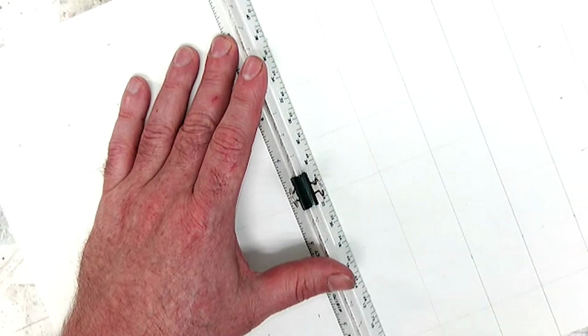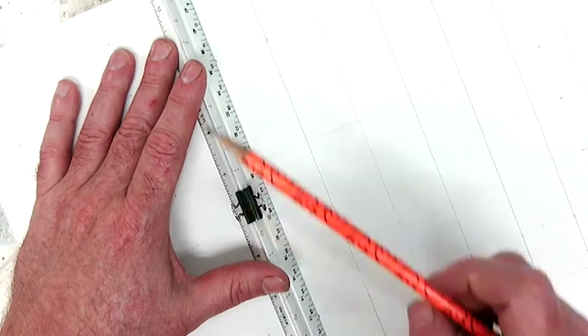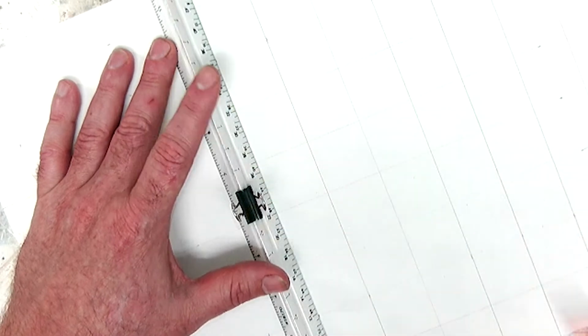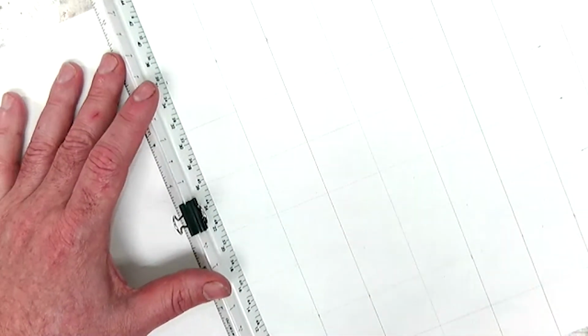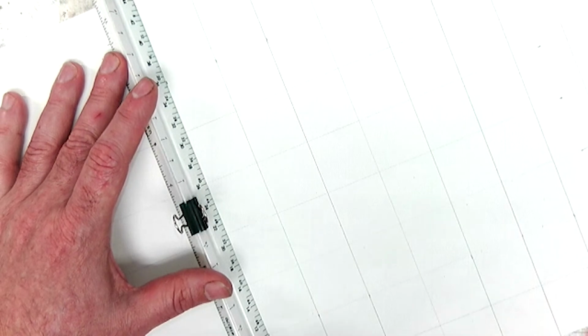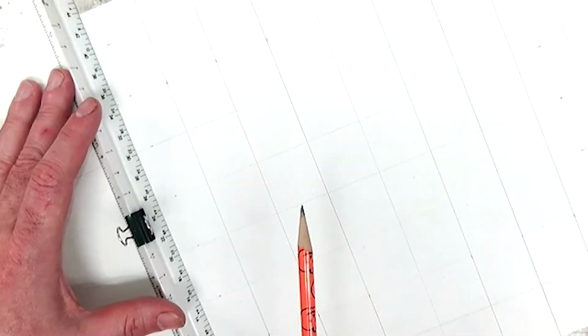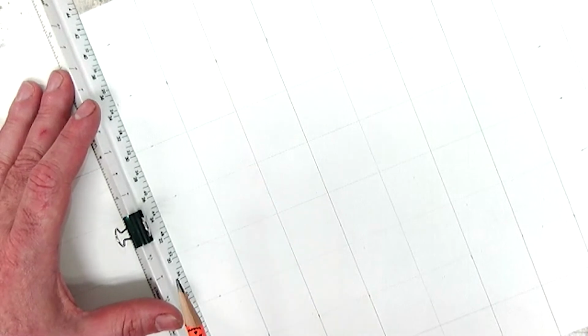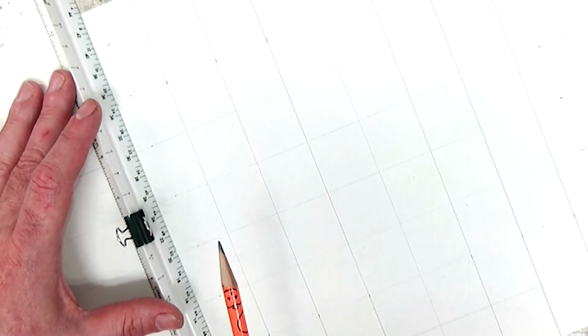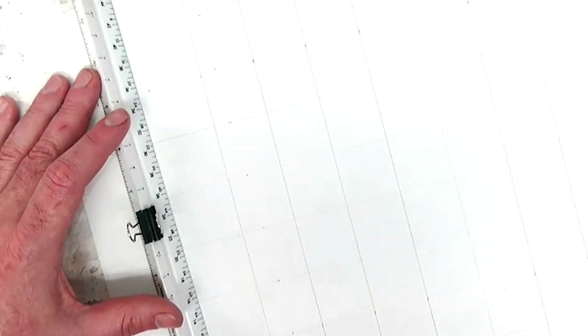Very lightly, draw my lines. You start looking at one and it looks like it's a little bit crooked. You probably measured one of the two little tick marks wrong. I think everything's looking okay here.